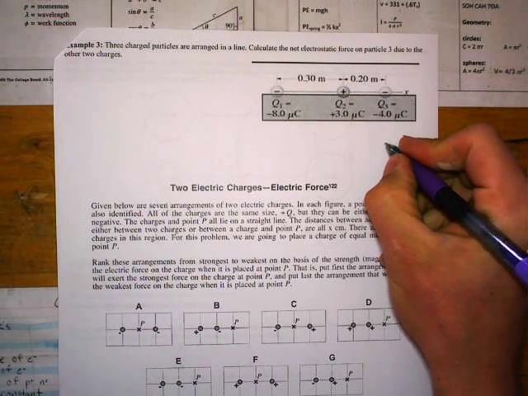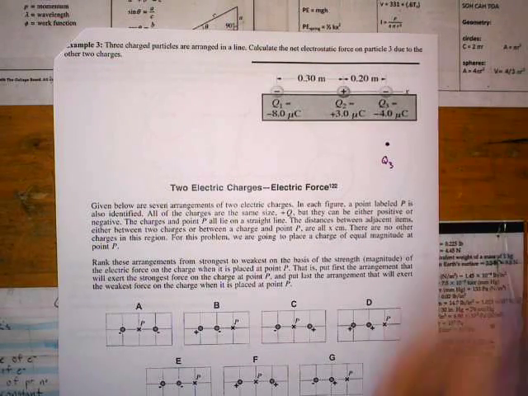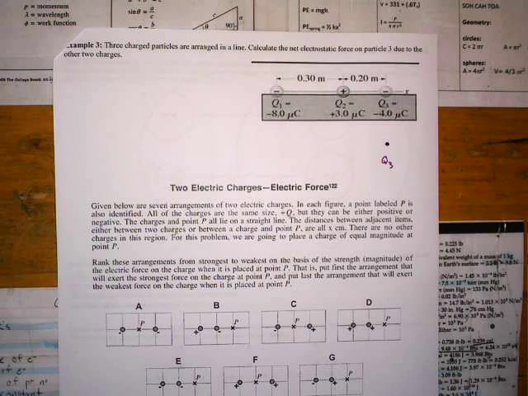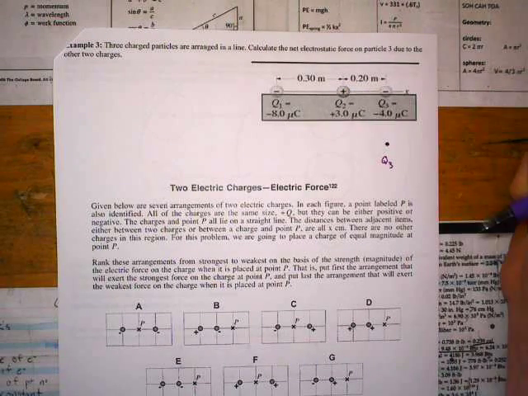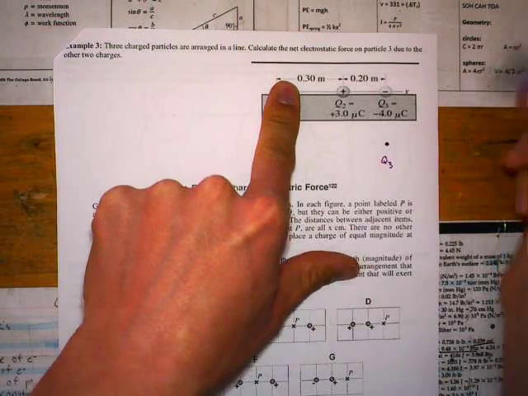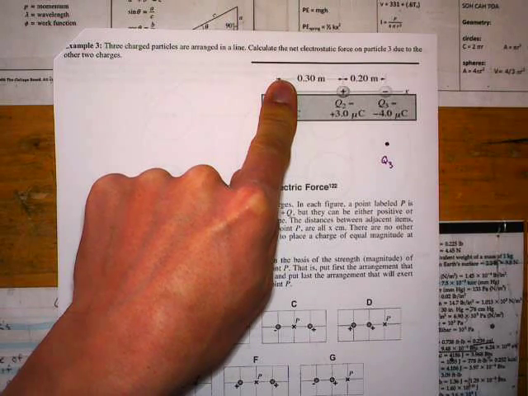Okay, so we need to draw an FBD down here. So this is Q3. And what we like to do on these types of problems where we've got 3 or 4 or 5 particles is really just focus on one particle at a time. So we want the force on charge 3. We don't really care about the forces on these other 2. So I'm going to start by covering this one up. I'm going to pretend that it's not even there. And it just kind of helps us visualize a little bit.